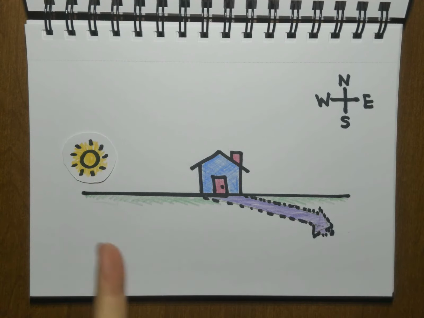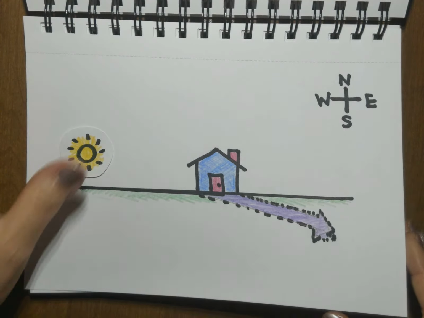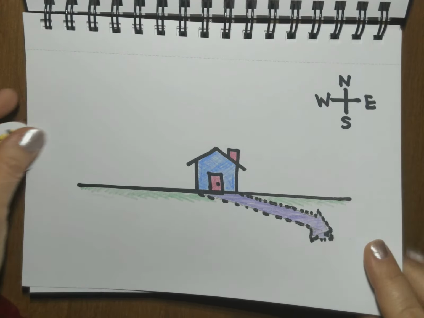So if the sun is in the west, is it a.m. or p.m.? p.m. is correct. About what time of day does the sun set? You could choose anything from 6 to 8 p.m. We'll just go with 7 p.m.